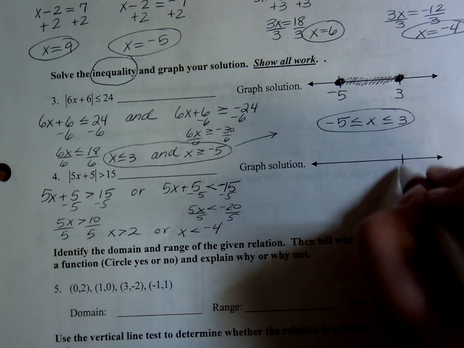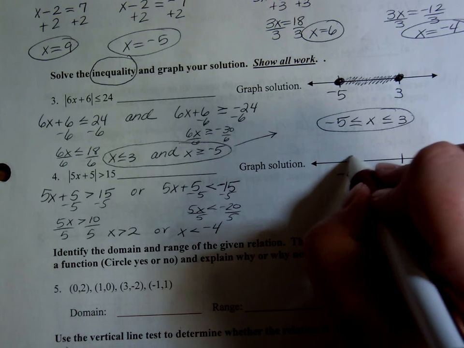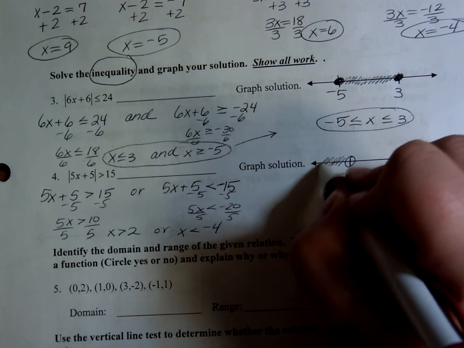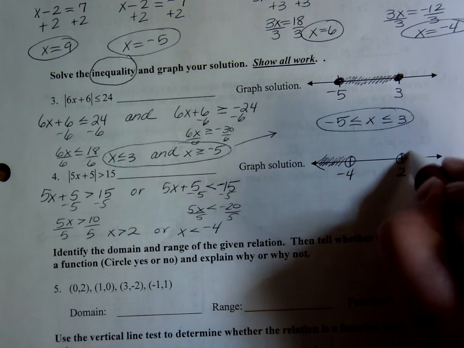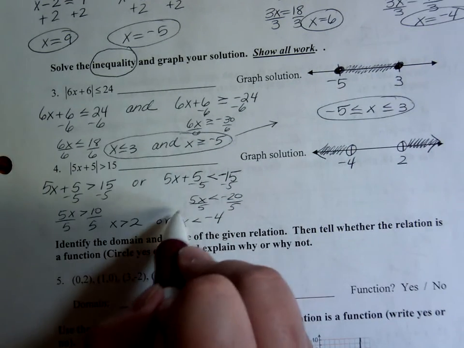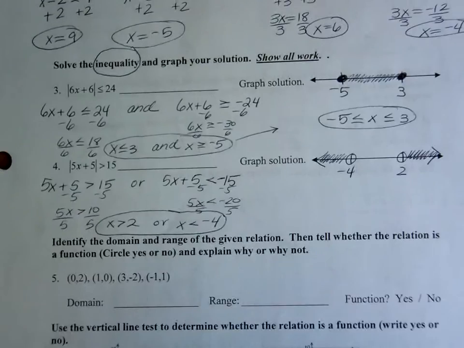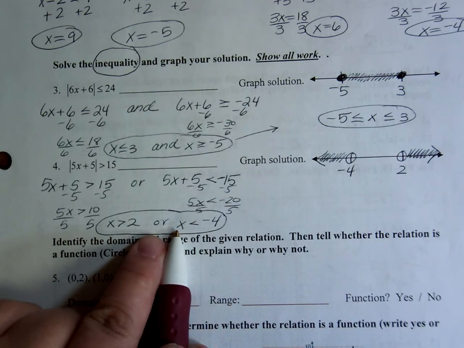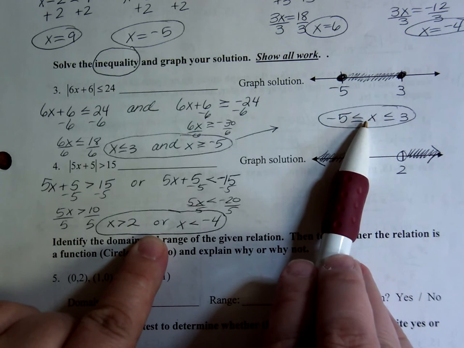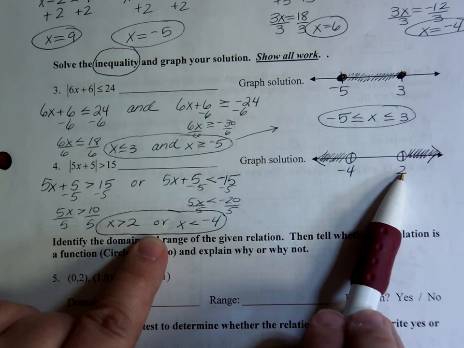So I've got a 2, I've got a negative 4. An OR graph is always split. So it's going to go in opposite directions from the center. Go out to the sides. So here's my solution. X is greater than 2 or x is less than negative 4. This with an OR cannot be written together like that. Just like the graph is not together. The graph is separate. You can't write it together.